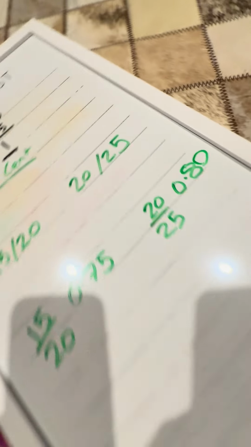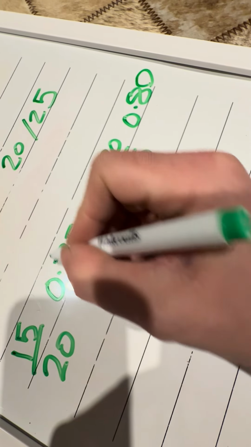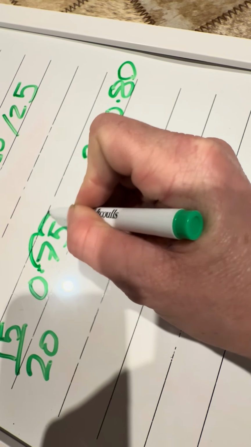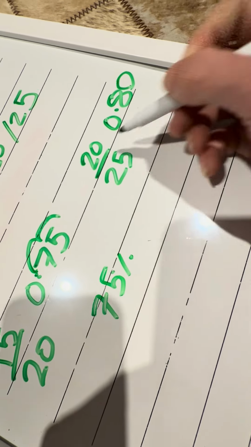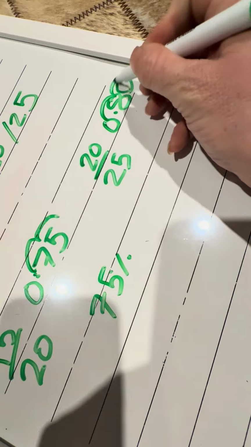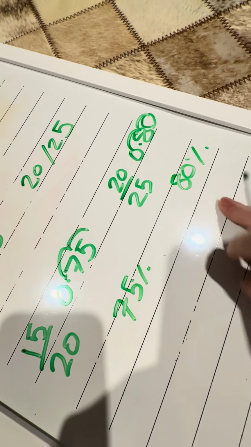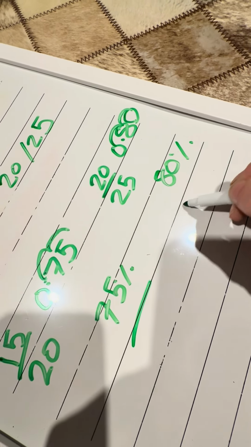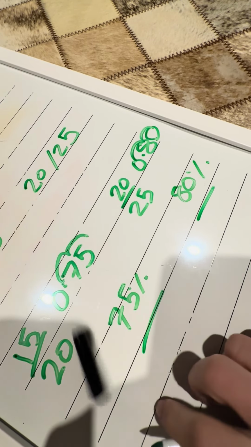Now, to convert it to percentages, what you do from here is you times by 100. So 0.75 times 100 is 75%, and 0.8 times 100 is 80%. So we know you did better on this test because we're looking at the same, well, it's an even mark. And that is why percentages are good.